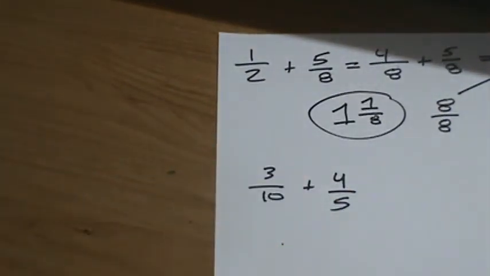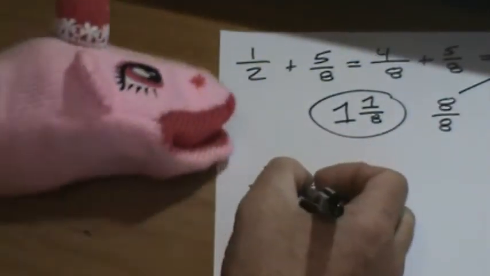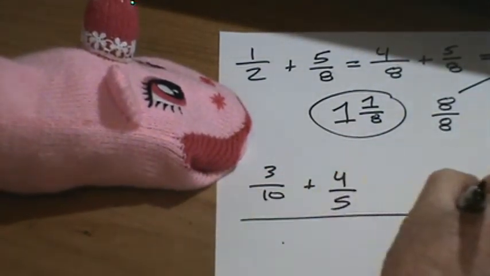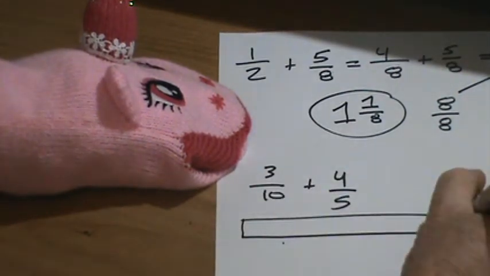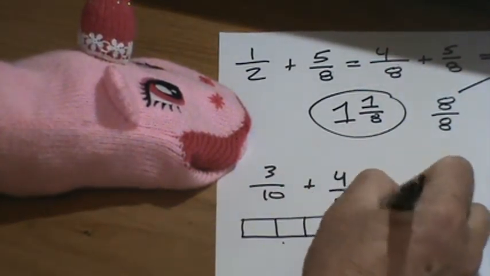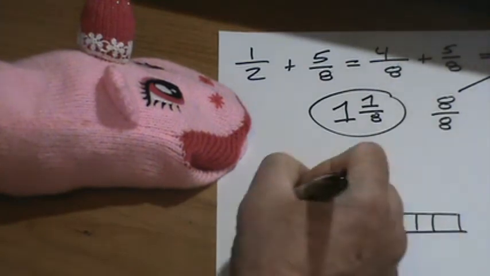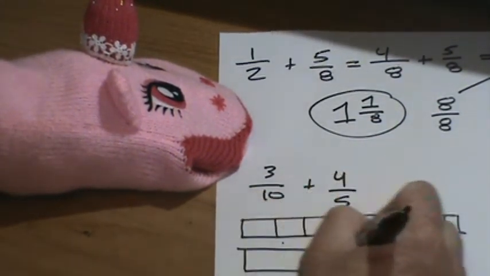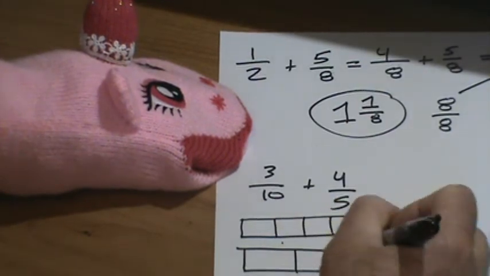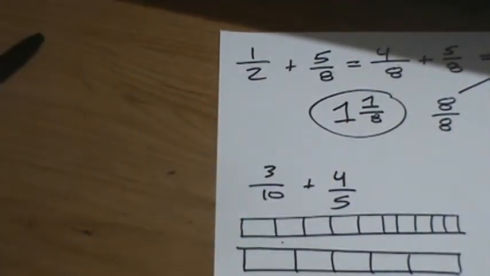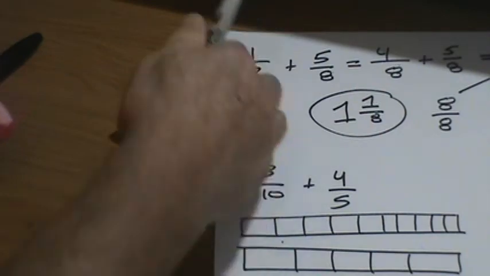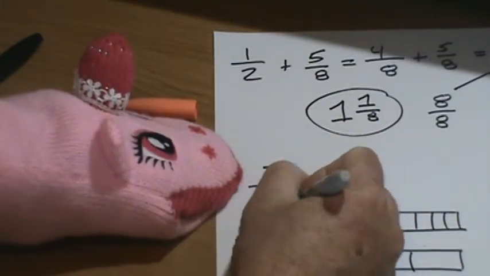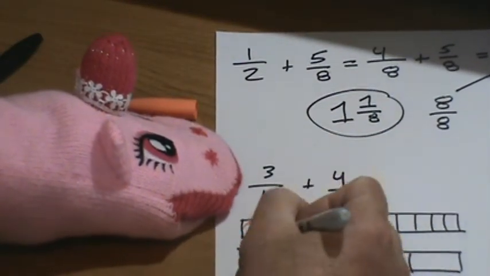Now let's go back to doing some tape diagrams, okay? Okay, let's do that. And we'll go with 3/10. 1, 2, 3, 4, 5, 6, 7, 8. Ooh, I didn't do a very good job. 9 and 10. And then 4/5. 1, 2, 3, 4, and 5. So I'm going to color these in, 3/10 and 4/5.